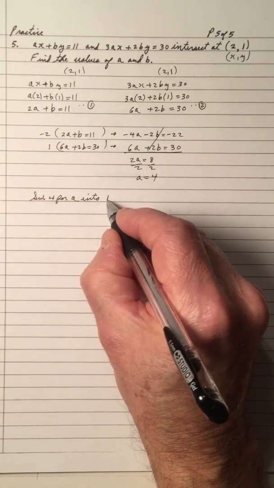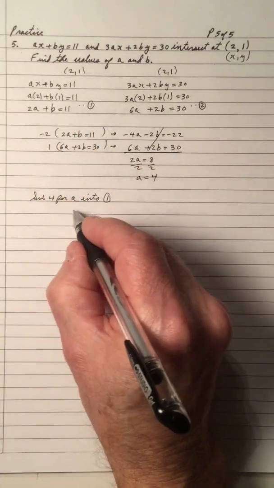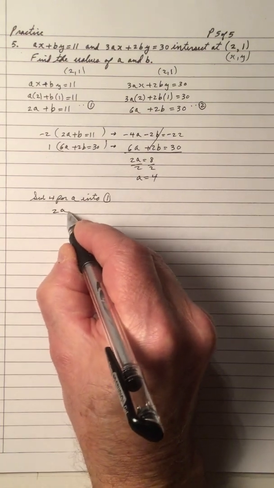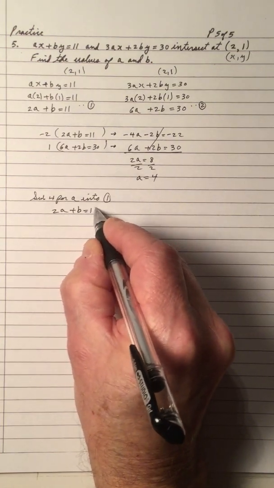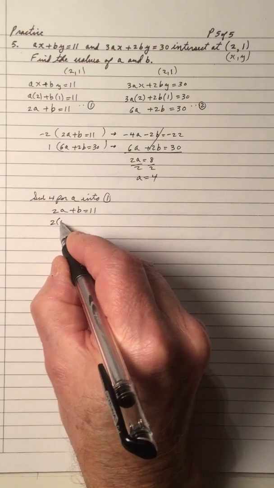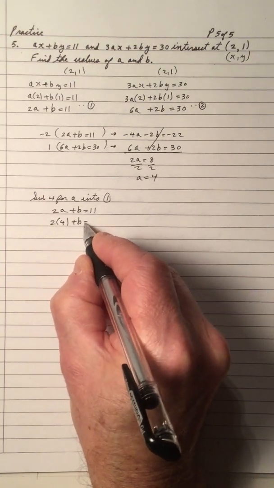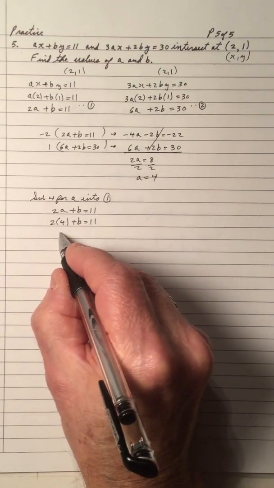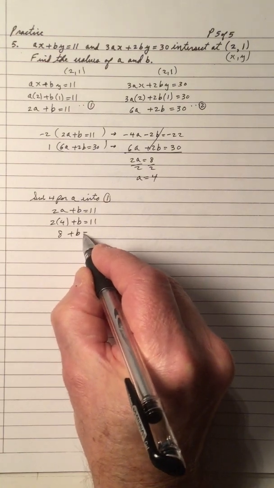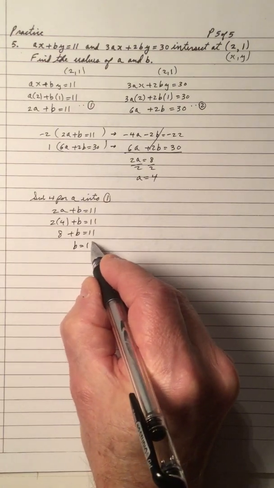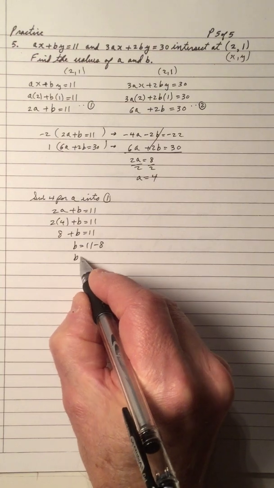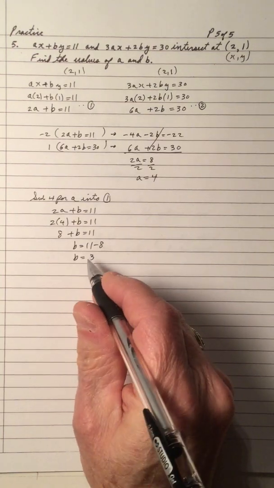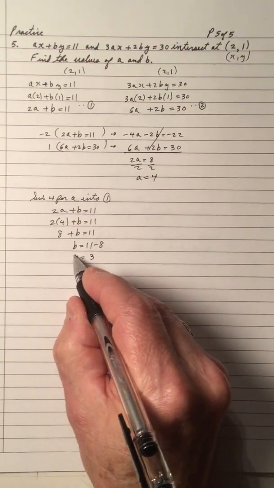Either will still give you the same answer, but 1 is a little bit easier. So we put 4 for a. So a is 4, it gives us 8. So b is 11 minus 8. So b is 3. So a is 4 and b is 3.